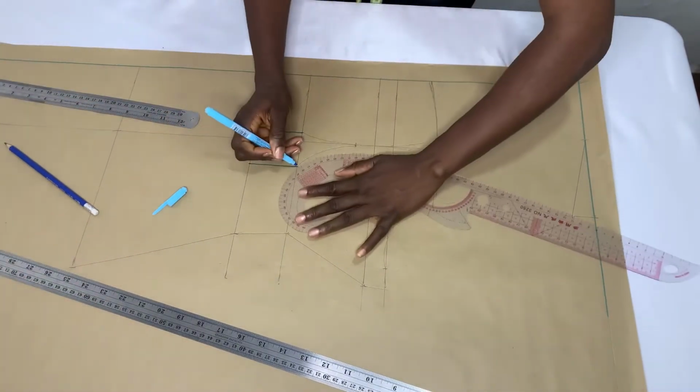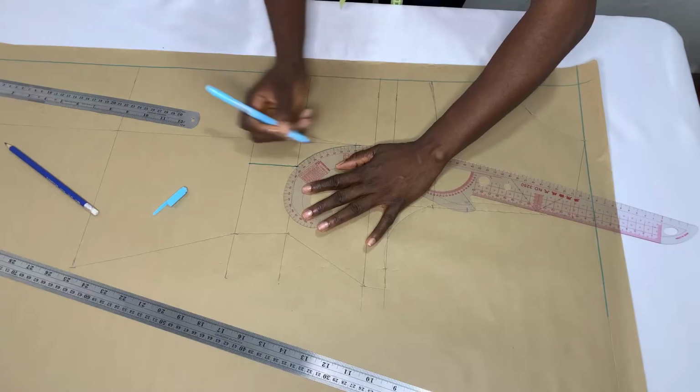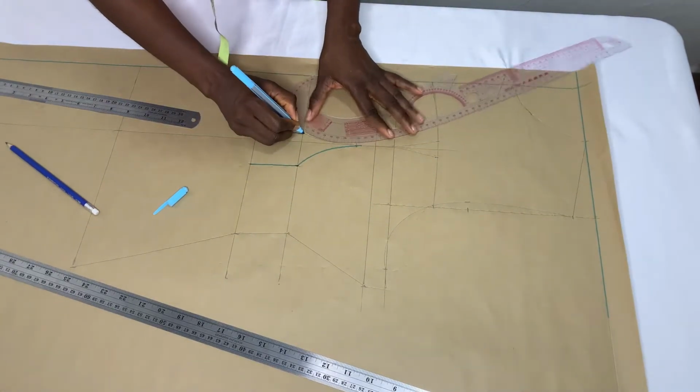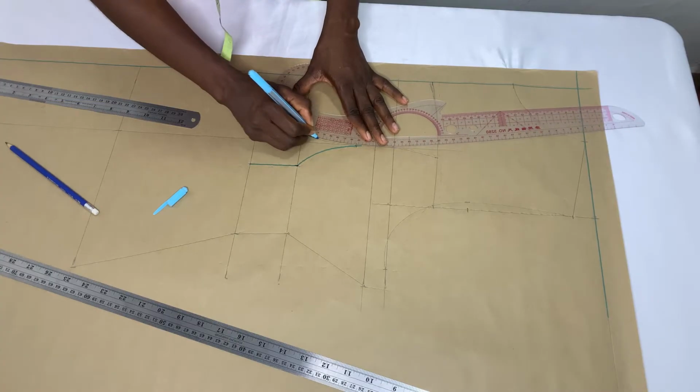Okay, so we are done with the top of our dress, and we're done with drafting the dart. I'm just using my marker to make the lines more visible for you to see.